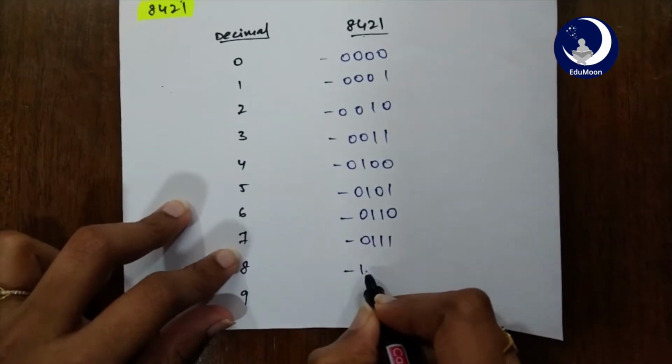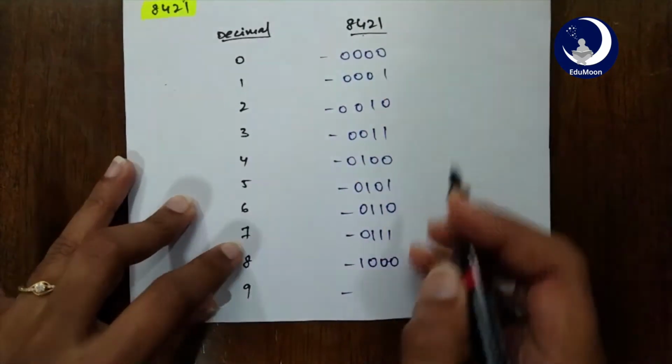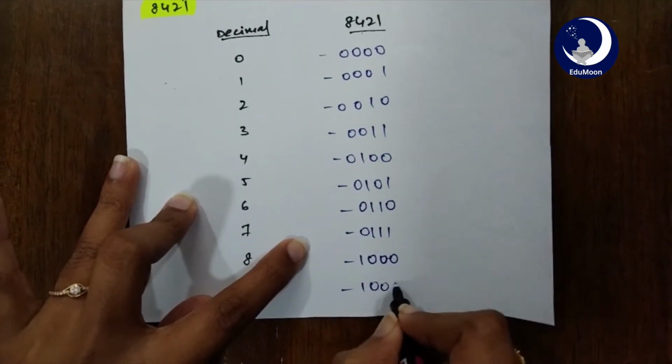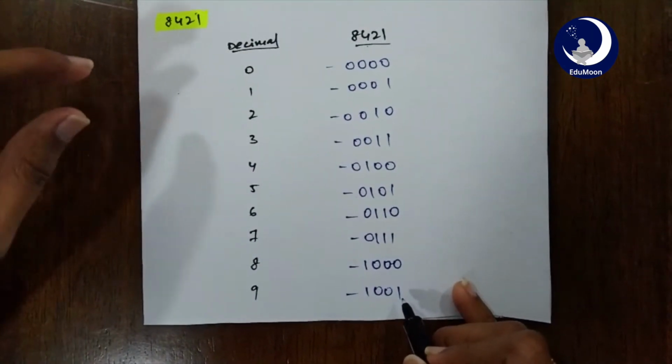Now 8 is 1 and 0 and 0 and 0. Now 9. 9 means 8 plus 1. So we are assigning 1 to 8 and 1, and 4 turns to be 0. So till here we are done with 8 4 2 1.